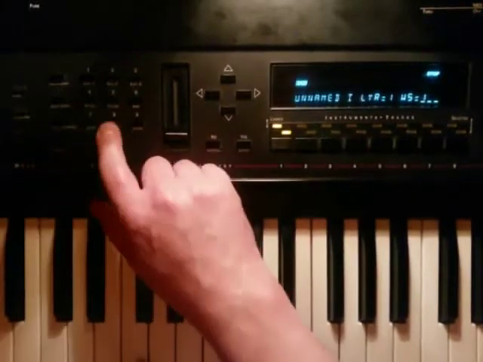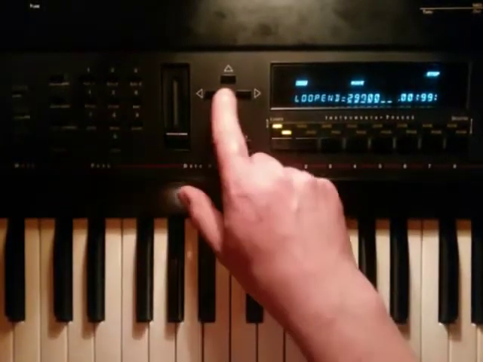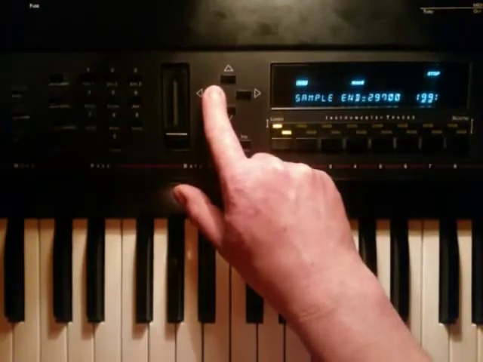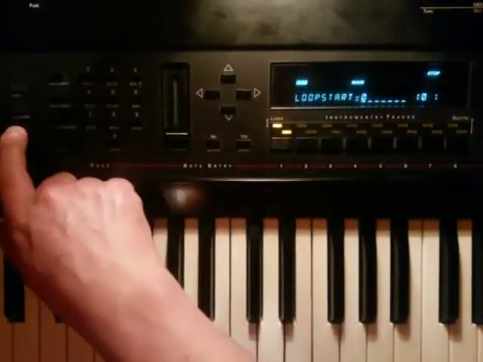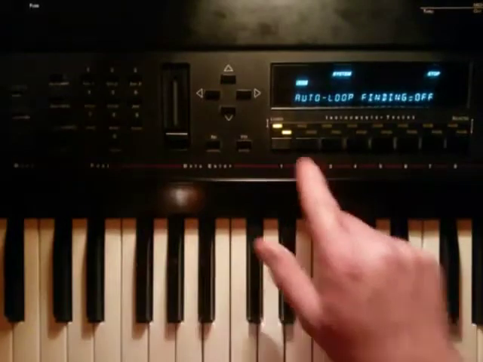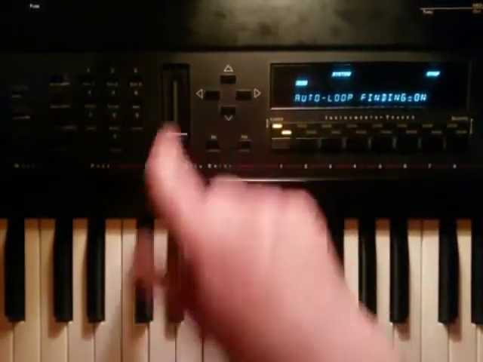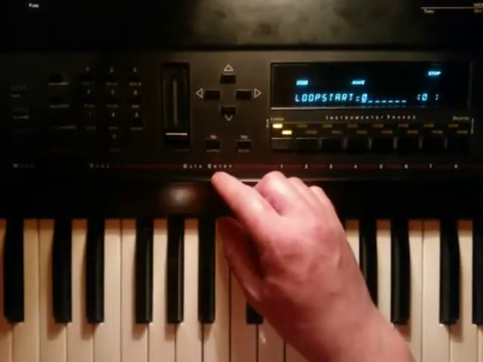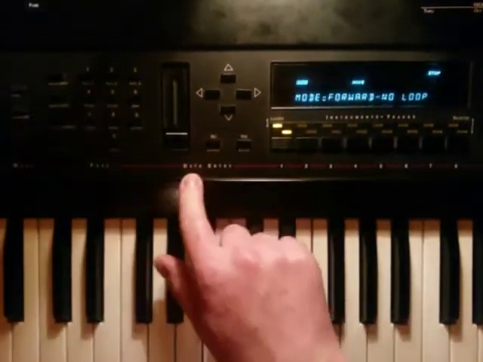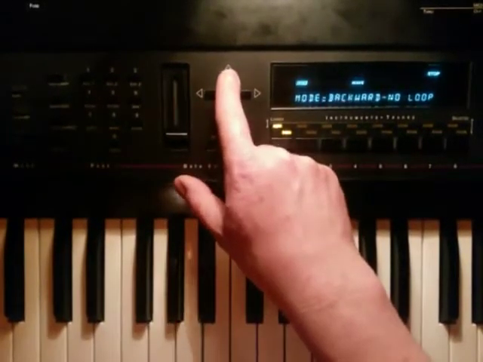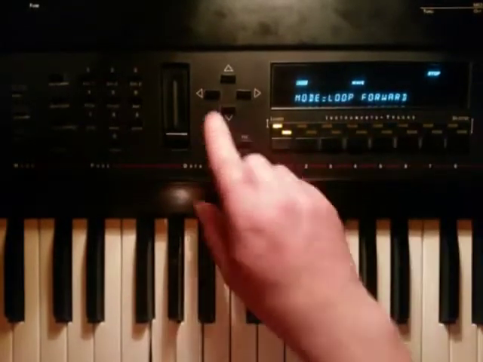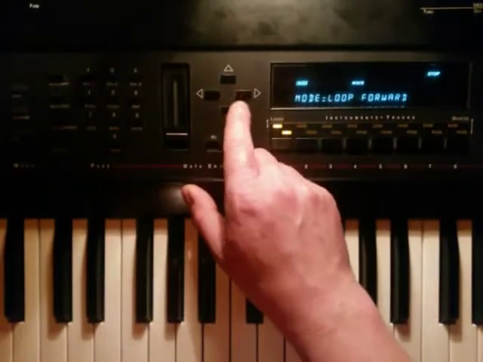Let's go to the sample edit. Oh, hold on. Let's just switch on the auto loop finding first. I find it really handy when working with this type of thing. So, okay, let's go to the first page of the wave edit and set it to loop forward. So, it's looping now, but it doesn't sound so good.